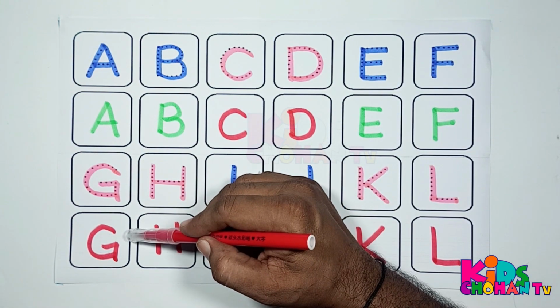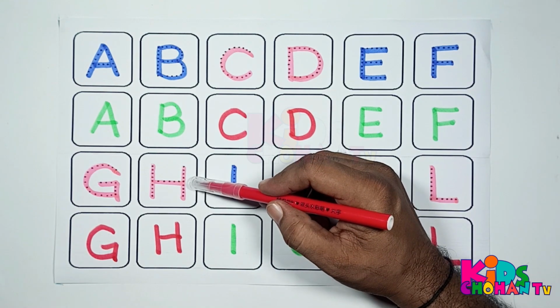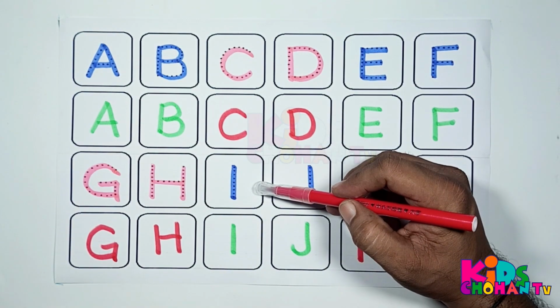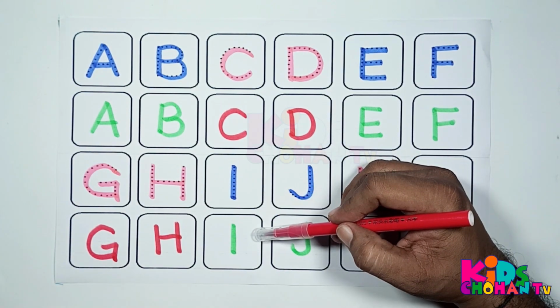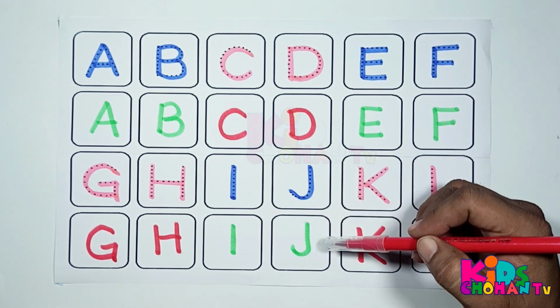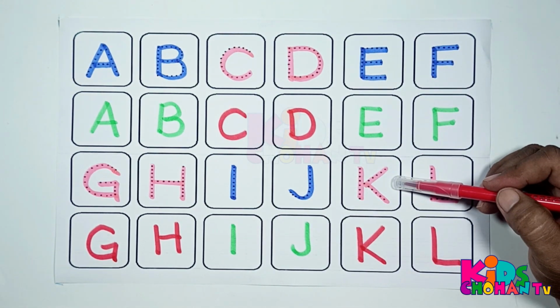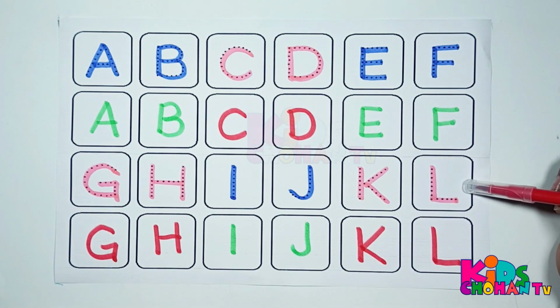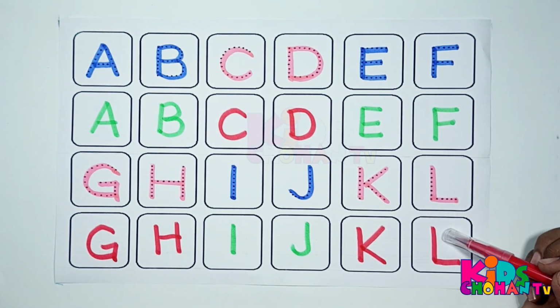G. G for goat. H. H for horse. I for ice cream. J. J for juice. K. K for kangaroo. L for lion.